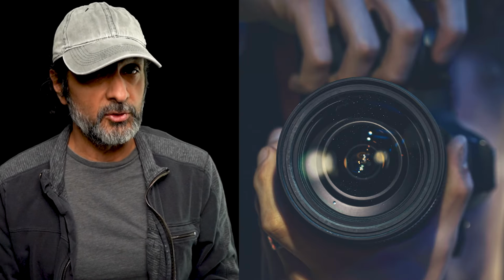Now here's a quick tip. If you're hand holding your camera, use a shutter speed equal to or faster than the focal length of your lens. For example, if you're using a 50mm lens, stick to at least 1/50th of a second for shutter speed. Now personally, I'd go for shutter speeds even faster than that if I'm trying to avoid blurry shots.